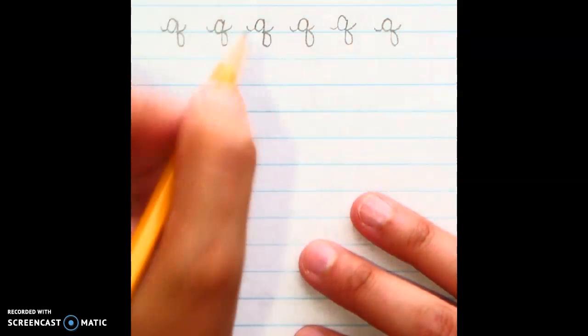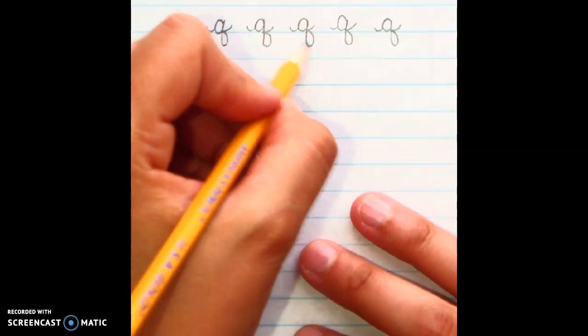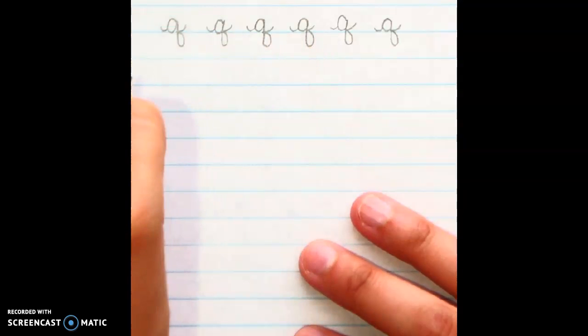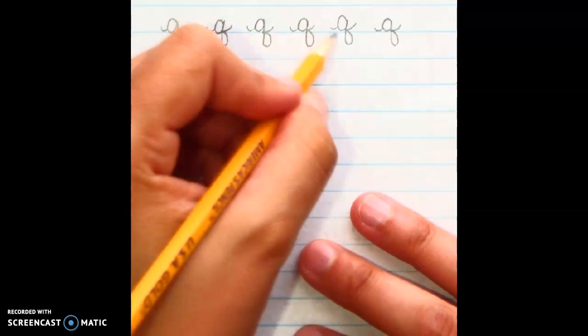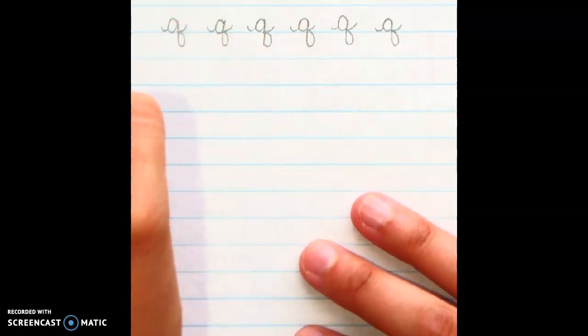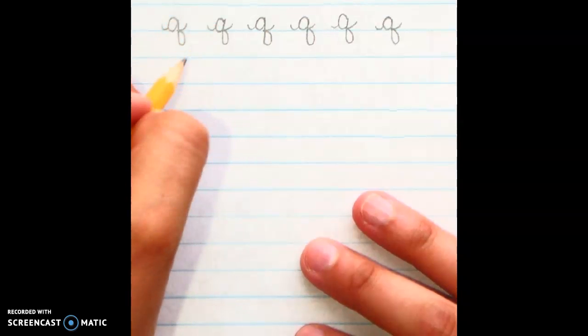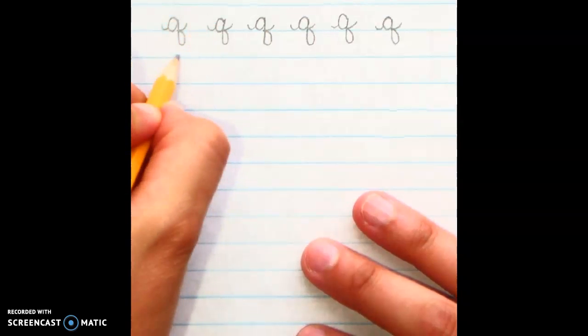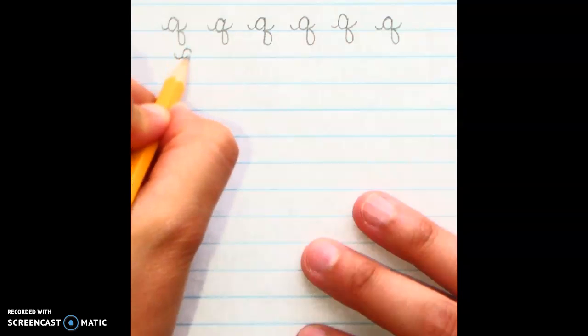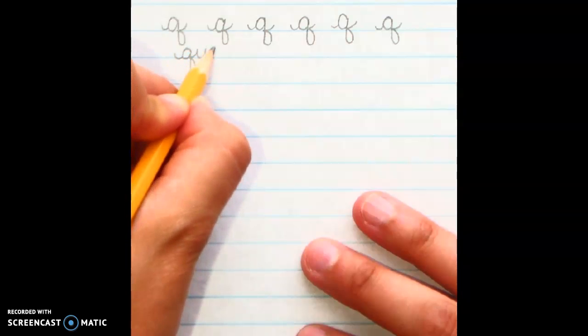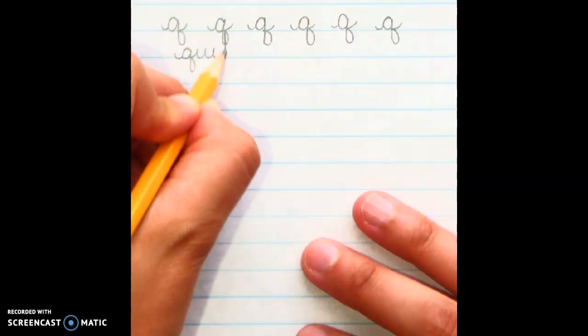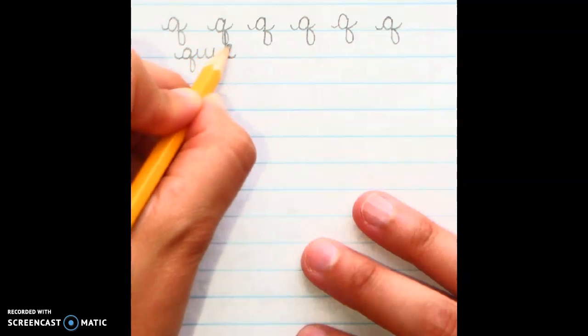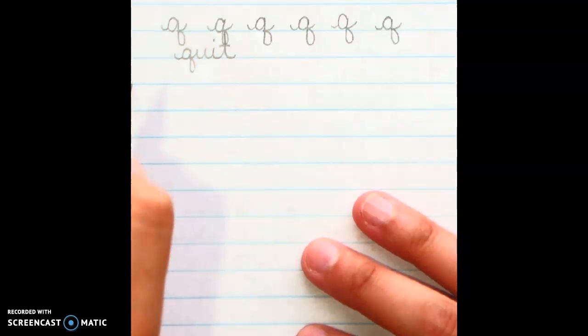Some things to be careful of is not making that loop forward too wide. Having floating letters, you always want to be considerate of that. You can practice the word quit, Q, U, I, T still needs to come up to the top line, then cross it, dot my I.